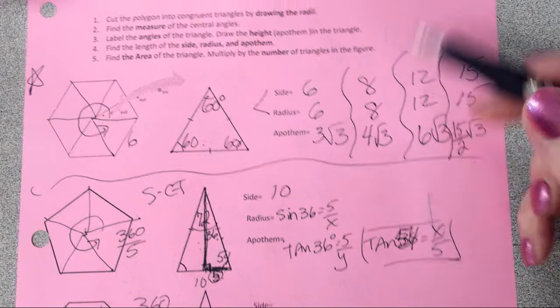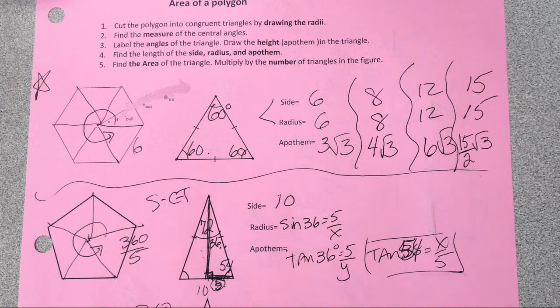All right, so if we stick with the hexagon then, it's pretty easy to find the other stuff that we need to plug into the formula. Okay, so that's what we're going to do next, is look at just some review, some general stuff.